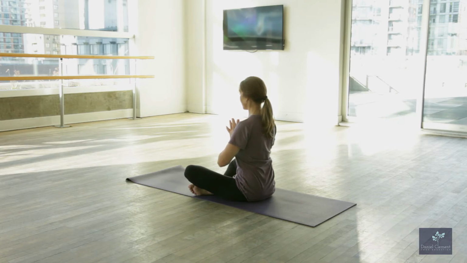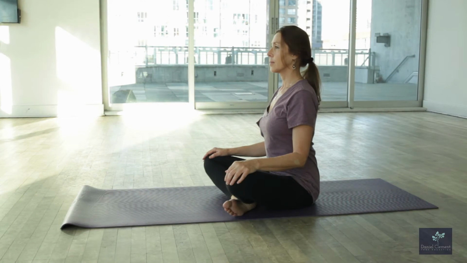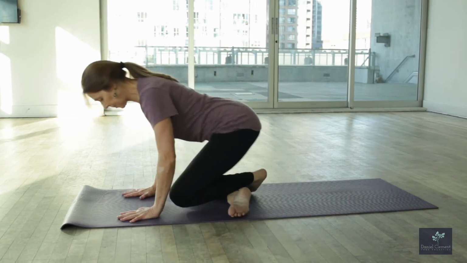And from there, you can place your hands to your knees. Lift your gaze and open your eyes. And our first pose will be child's pose. So come on to hands and knees to establish the length for this pose.